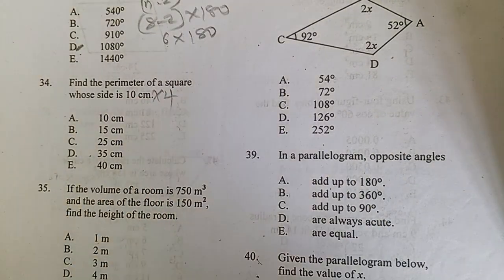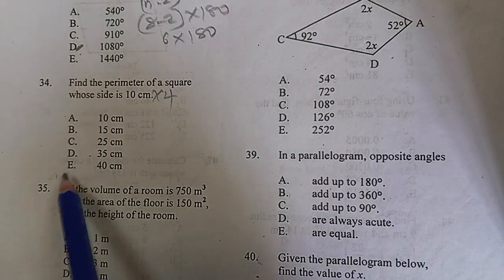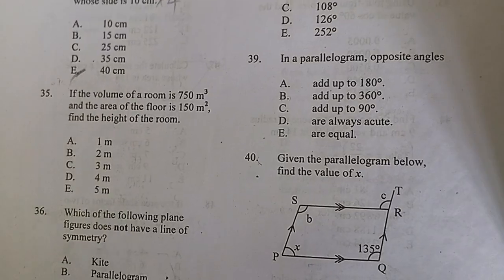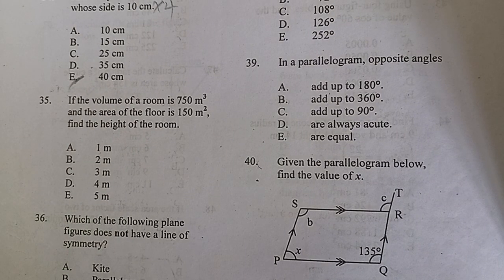The perimeter of a square whose side is 10 cm is just multiplied by 4 because there are 4 equal sides, times 4 in 4 places. That's option E.